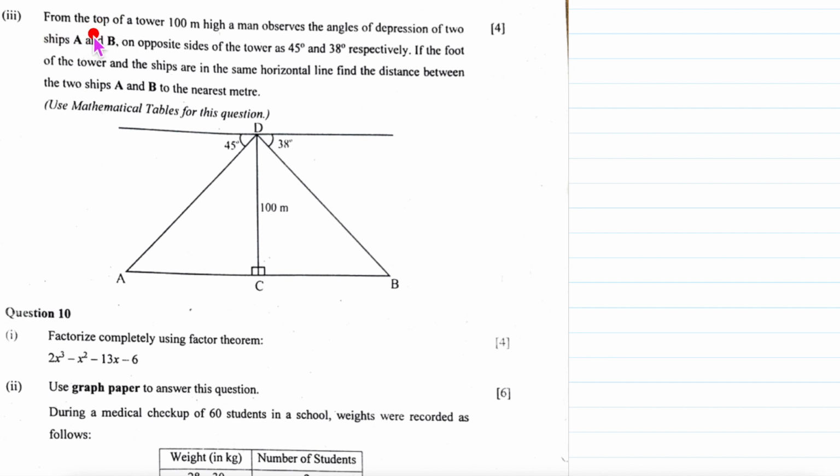Question 9, third part. From the top of the tower, 100 meter tall, a man observes the angle of depression of two ships A and B. So these are the two angles of depression. This is your A ship and B ship here. They are 45 and 38 degrees respectively. So they are written over here. If the foot of the tower and the ship are in the same horizontal line, that means if ACB is a straight line, then find the distance between the two ships A and B to the nearest meter.